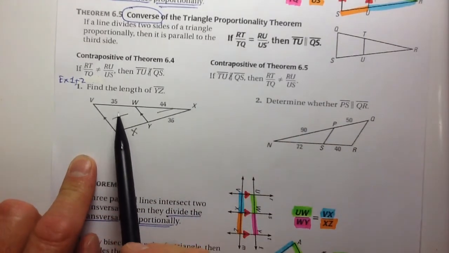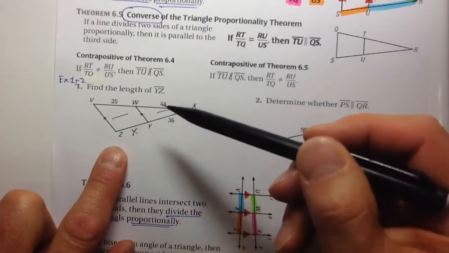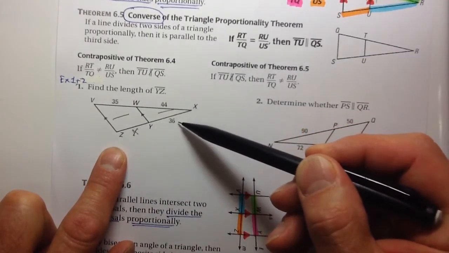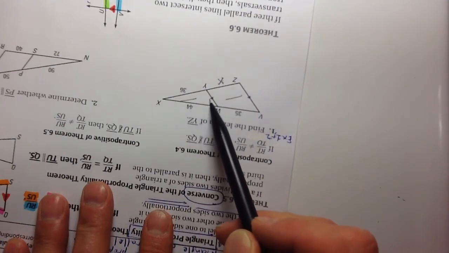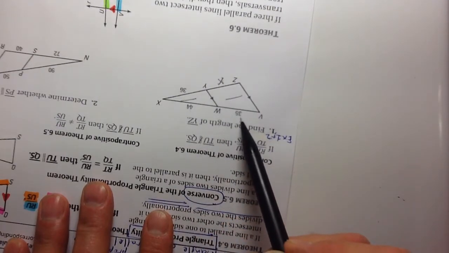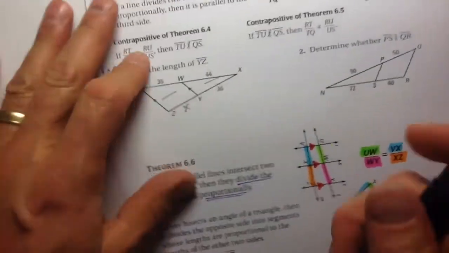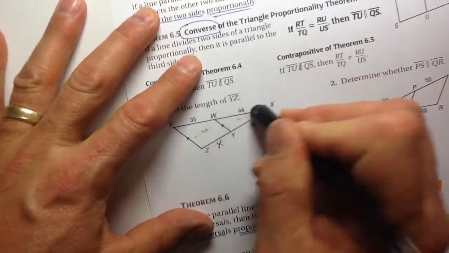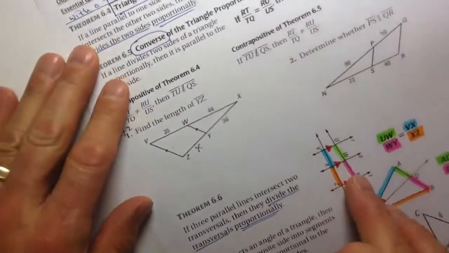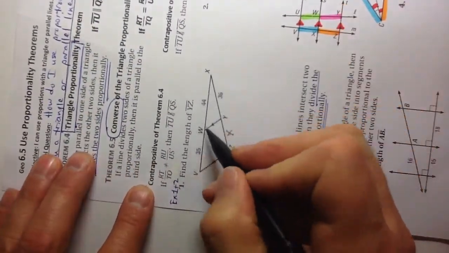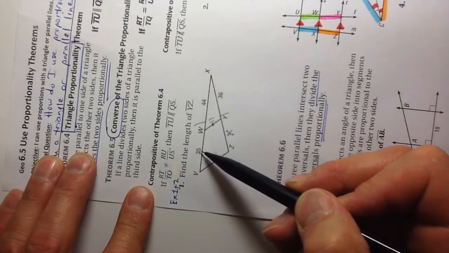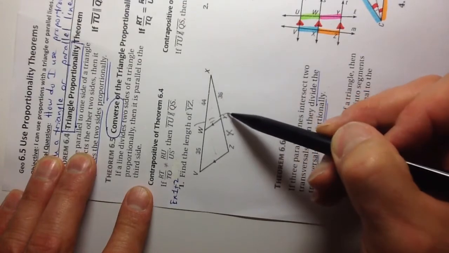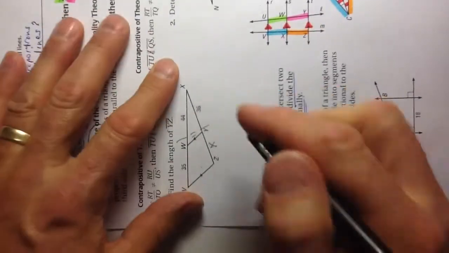So you could say either 35 over x equals 44 over 36, or you could flip it upside down if you wanted to. Let's say 36 over 44 equals x over 35, or let's erase this here, and you could flip it this way if you wanted to, and you could say, let's put an equal sign here, 44 over 35 equals 36 over x.